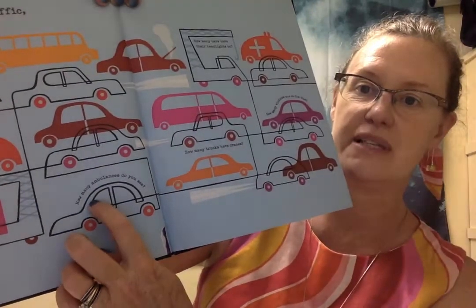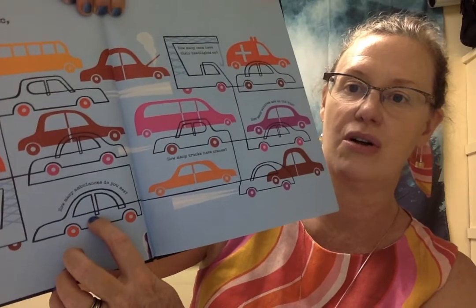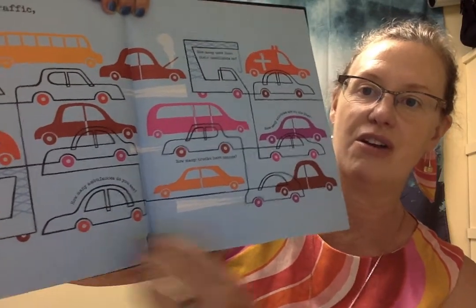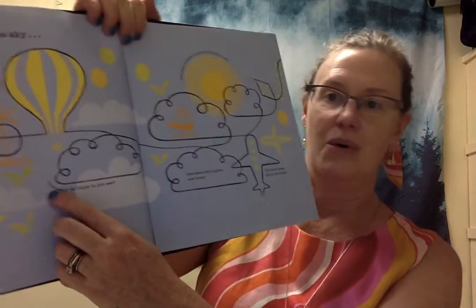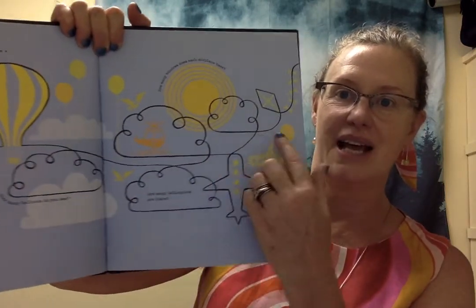Okay, kindergartners, do you remember in our book how we saw so many different kinds of lines? We saw straight lines, we saw curved lines, we saw lines that went in different shapes, like a part of a circle or a bump that made the fender of the car. We saw shapes that were making clouds and kites. I want to talk to you about lines and how lines can make shapes.